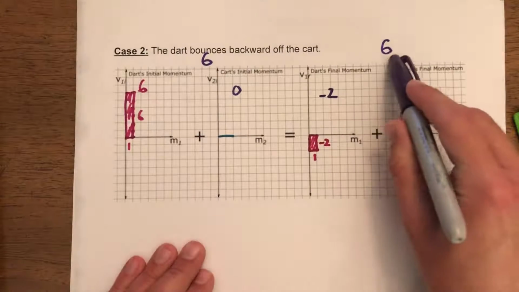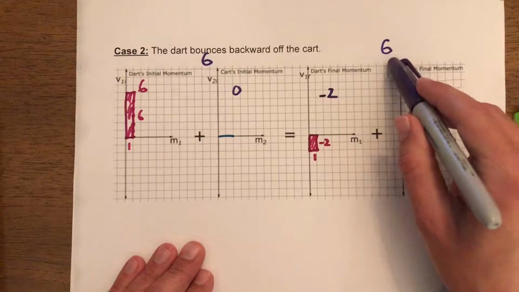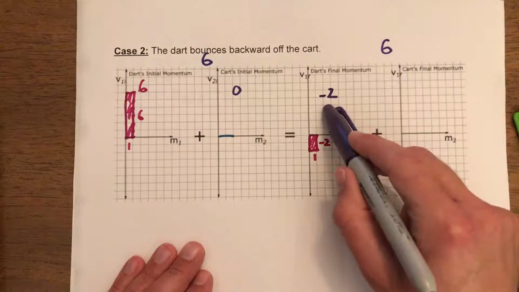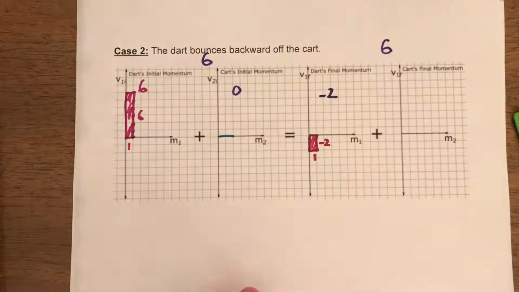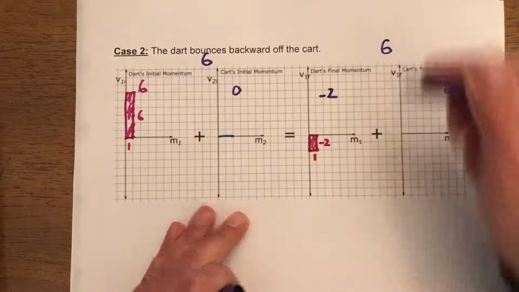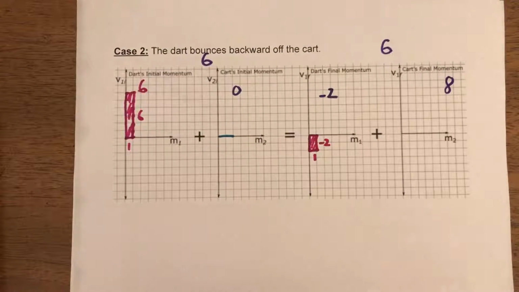But remember what we got to get up to. We got to get up to a total of 6. So if we're at negative 2 in the hole, but we got to get up to 6, then that means the cart has got to have a total here of 8 to get us to 6 here. So how could we do that?